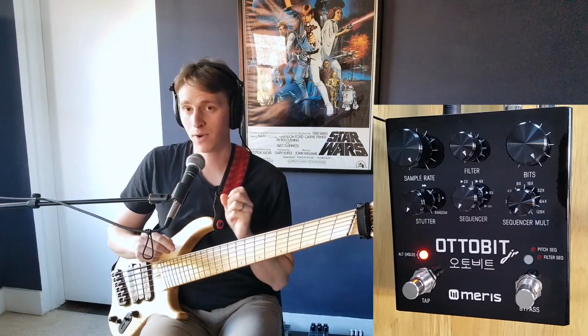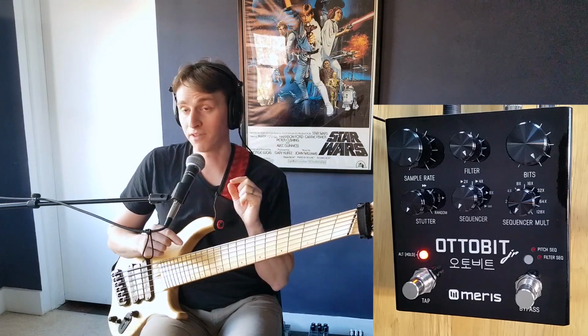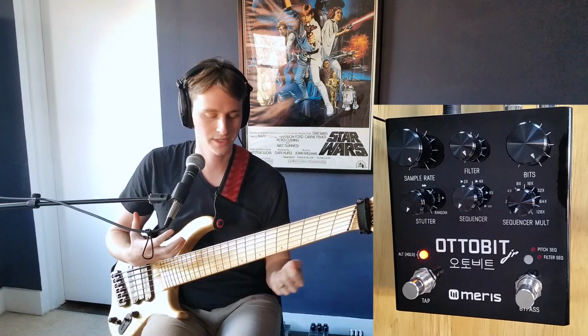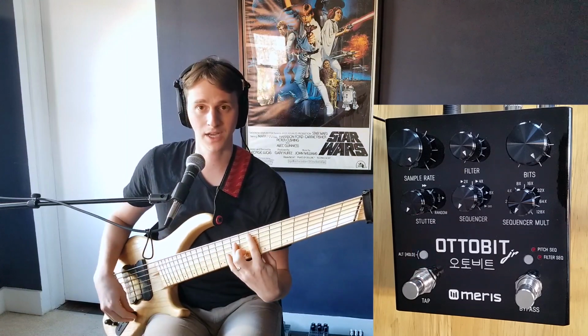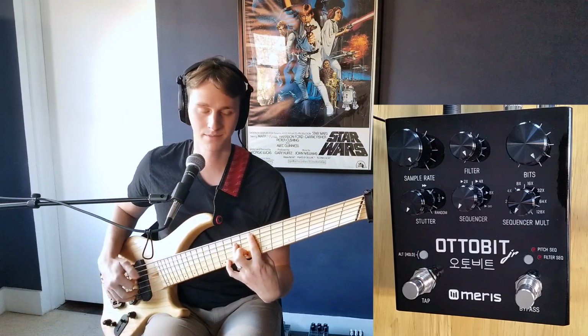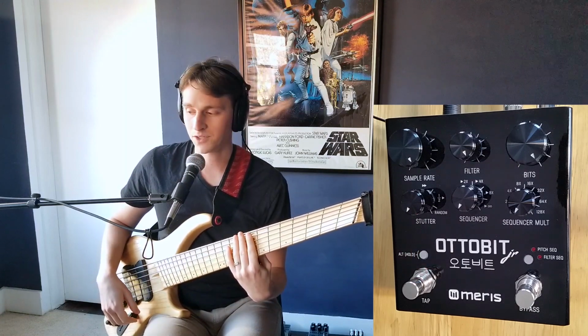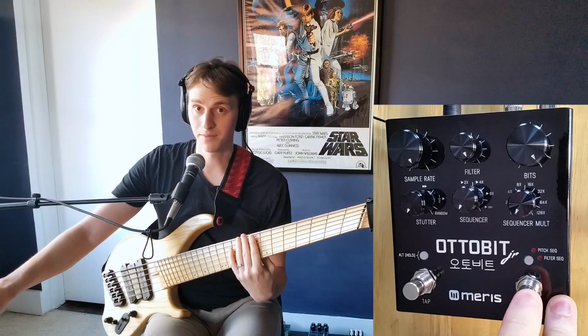Before adding any sample rate or bit depth reduction to the filter, I want to show just a very pretty, harmonically rich texture. So this is a crystals effect from my Eventide H9. By itself, it sounds like this. And now let's run it into the very lush filter on the Meris Ottobit.